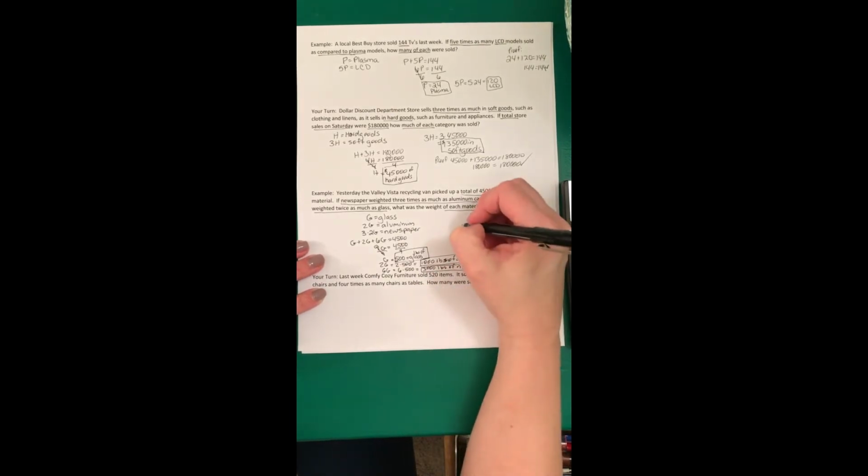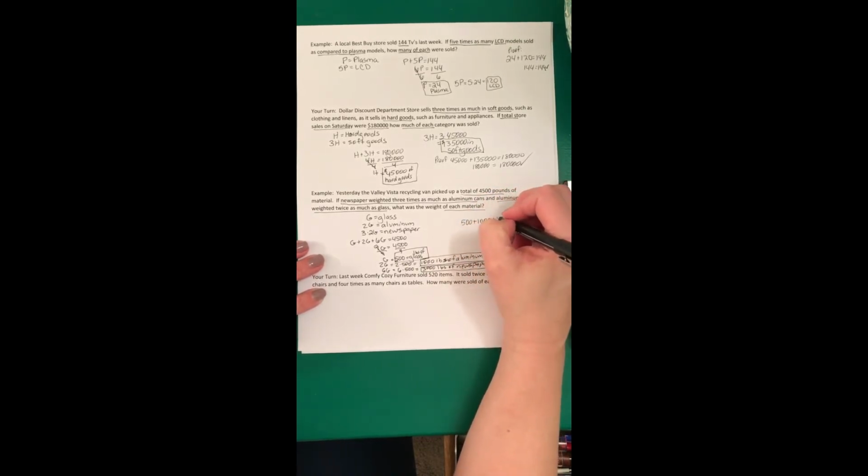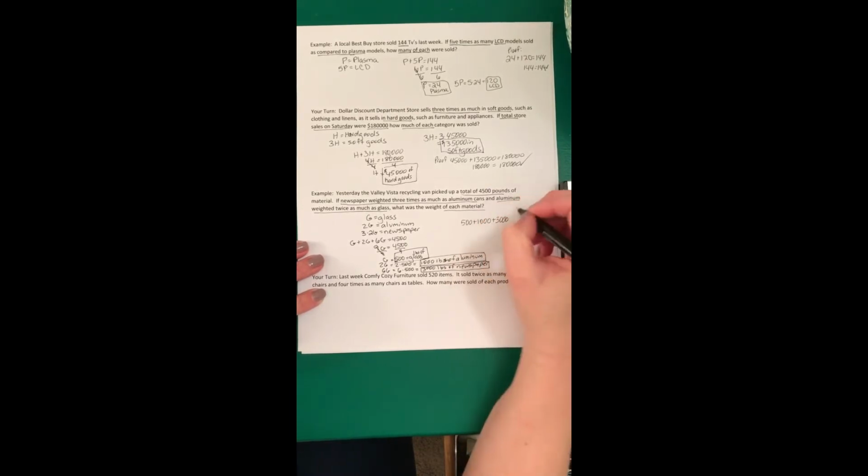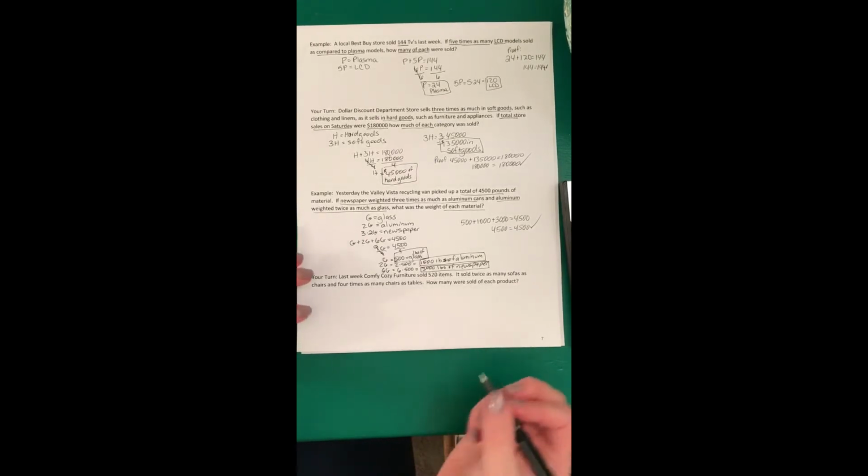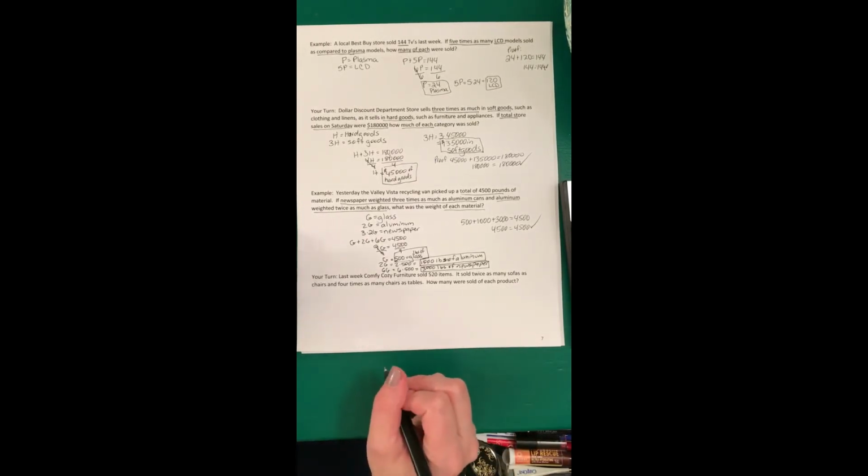Remember to use your labels. Of course, we need to be able to add all these up and have them equal the 4,500 pounds. And in fact, it does. So we're good. So pause the video and then do the your turn, last week Comfy Cozy Furniture. You start it up, I'll go ahead and solve it.